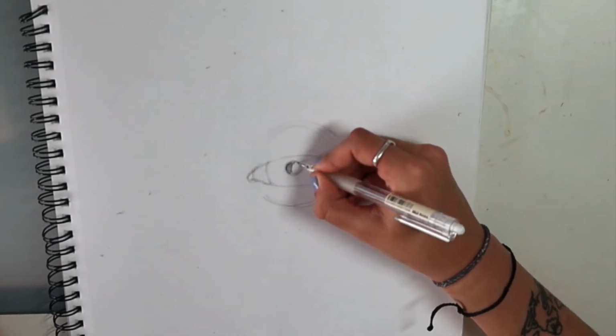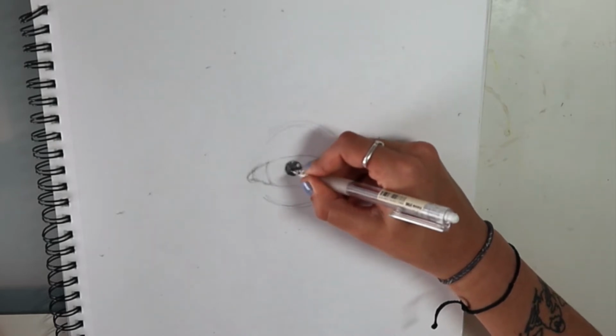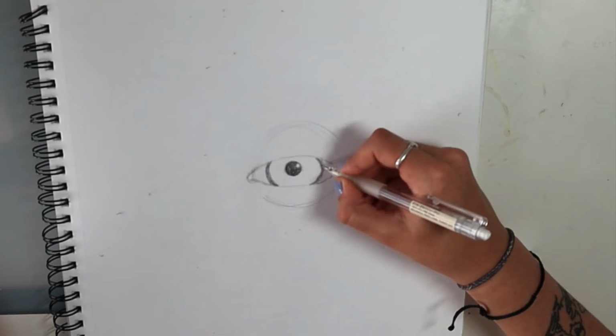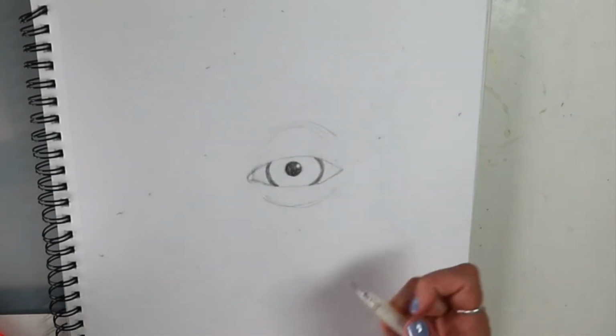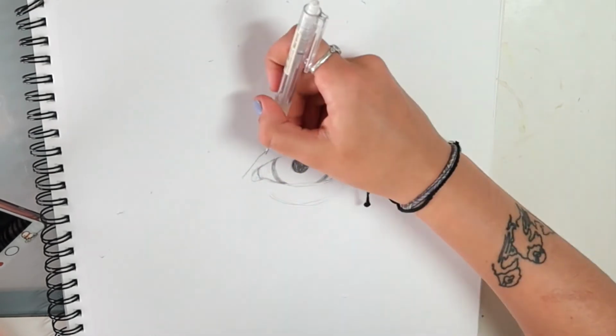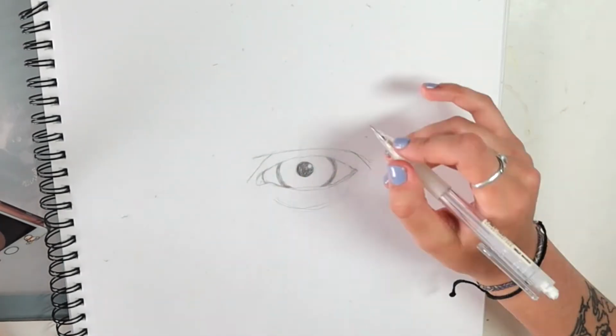A lot of people draw their iris a little bit too small, or close the circle when you really can't see the white of your eye all around the iris. The pupil is in the center of the iris. As you can see, I'm kind of adjusting my eyelids so that it looks more like my eye, which I am looking at on my phone.